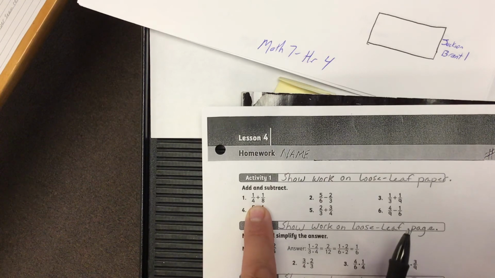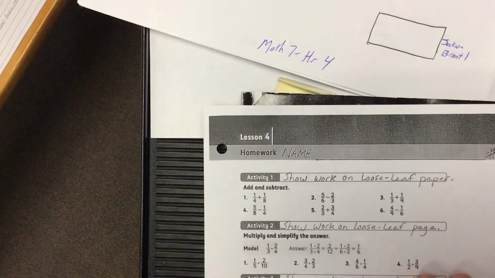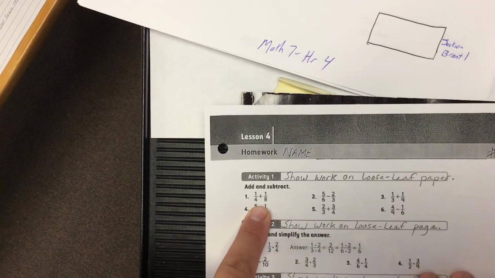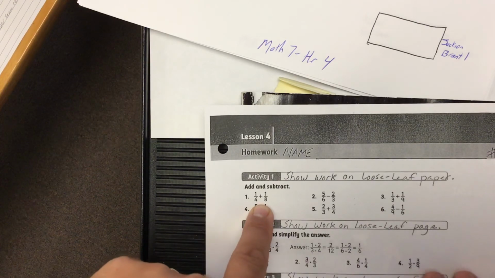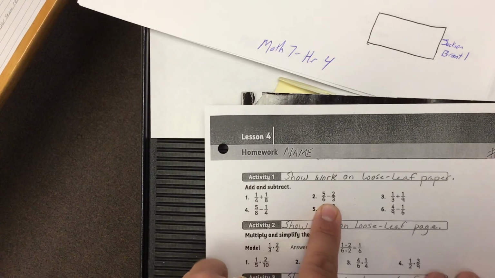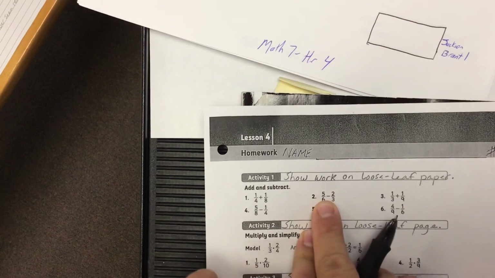Common denominator. What about the cross multiplying? That only works for multiplying. Okay. So here I need both of them to be 8 on the bottom, and then I add them. What's the common denominator of 6 and 3? 6. So I got to have them both with a denominator of 6, then I subtract them.